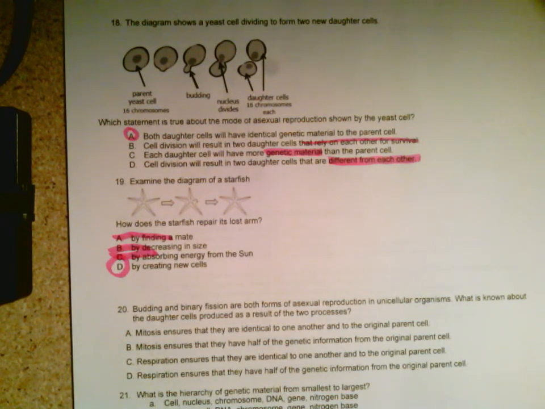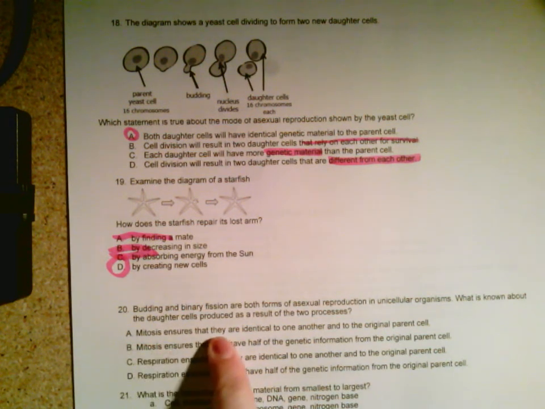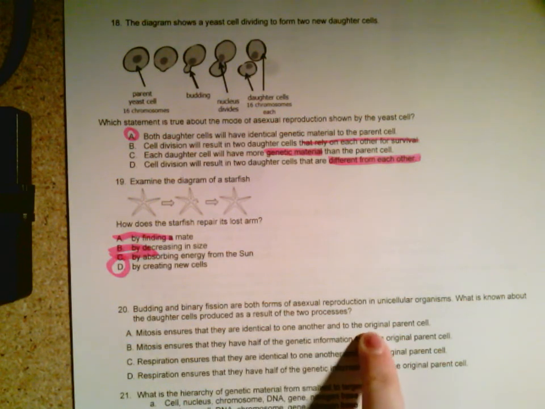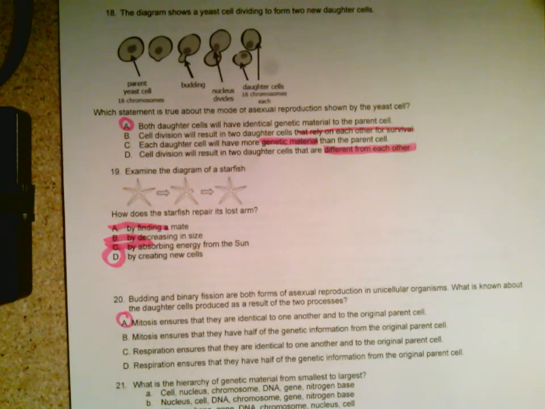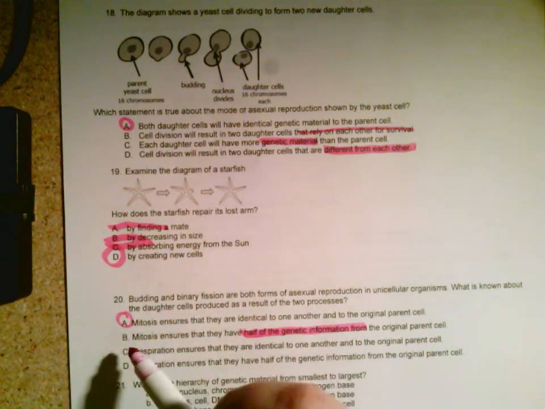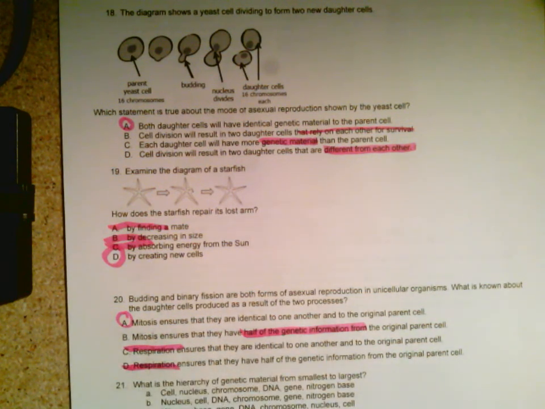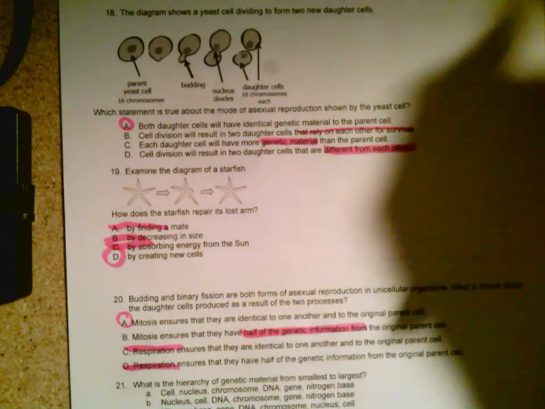20. Budding and binary fission are both forms of asexual reproduction in unicellular organisms. What is known about the daughter cells produced as a result of the processes? A says mitosis ensures that they are identical to one another and to the original parent cell. And we know for sure that that happens in budding and fission. Just in case, B says mitosis ensures that they have half the genetic information. That's incorrect. And then we never did talk about respiration, so you shouldn't have chosen C or D at all.